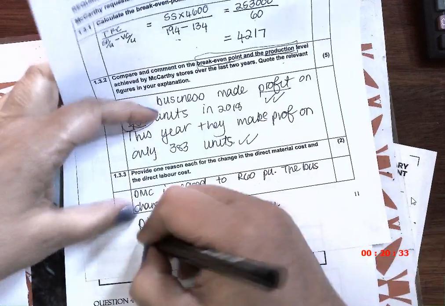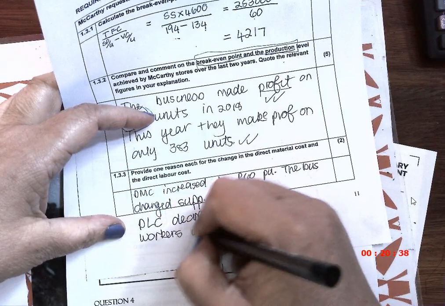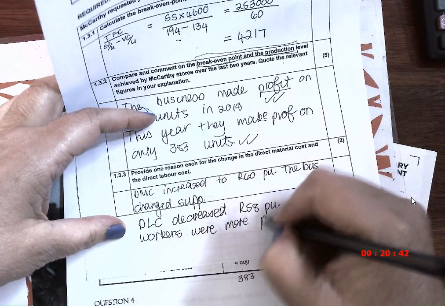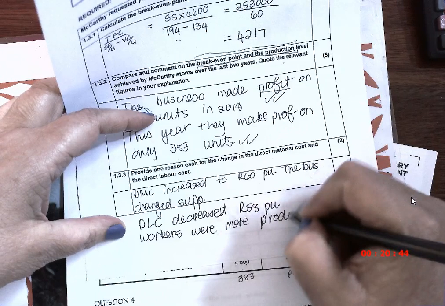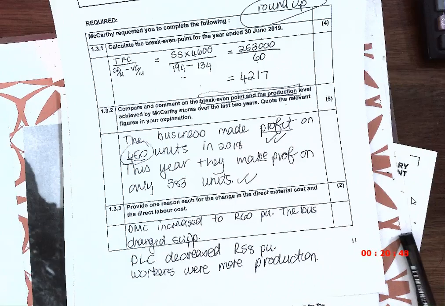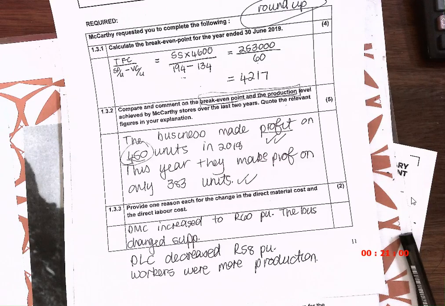Workers were more productive. Or you can say workers went for training, or you can say the business upgraded the machine so they could work faster, or there wasn't a lot of overtime. The workers finished the targets within norm time. Anything like that is a good reason.